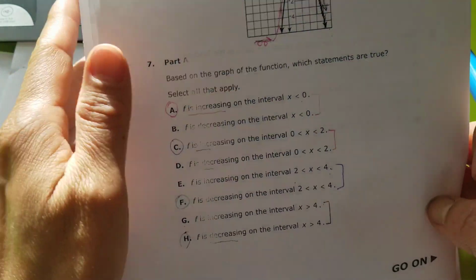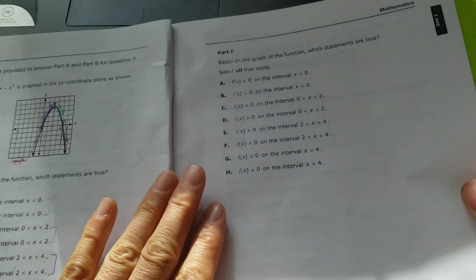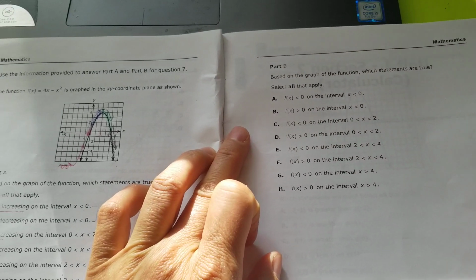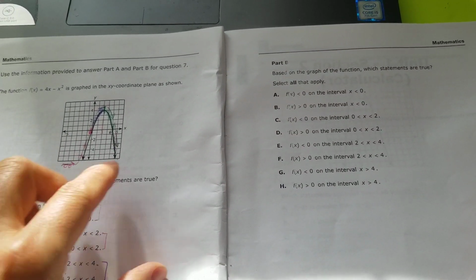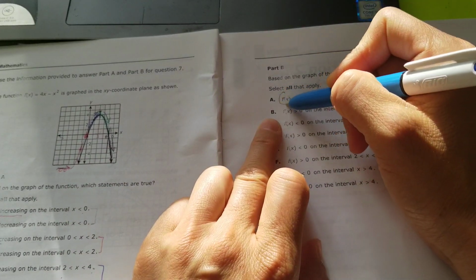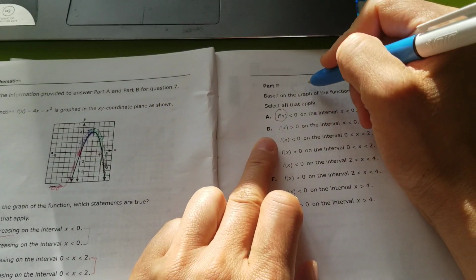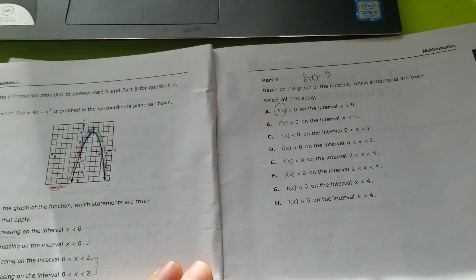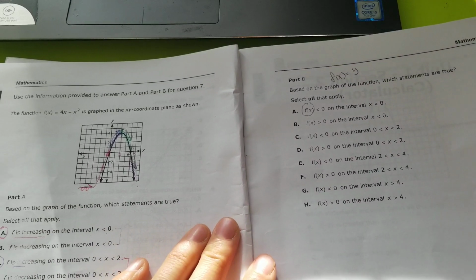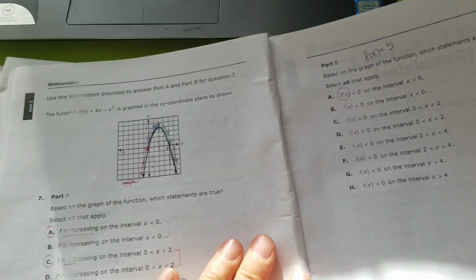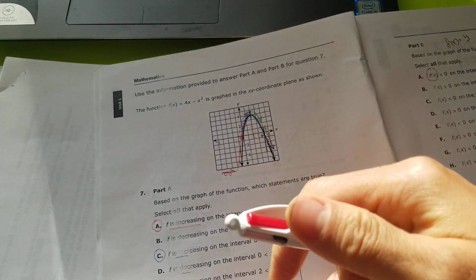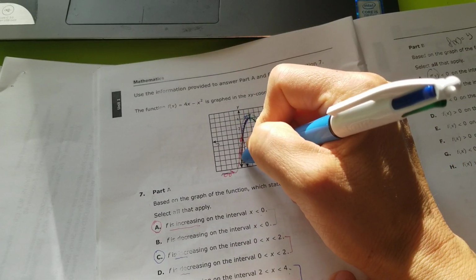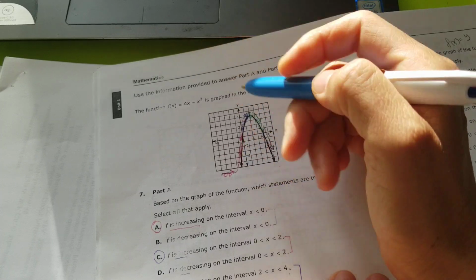For part B, you're going to have another 8 choices. Again, it's still based on the graphing. So it talks about your f of x. Remember, f of x has another name, y. Basically, this part is trying to ask you, what about your y? Using the same interval, look at the red part, the zigzag line for the red part.